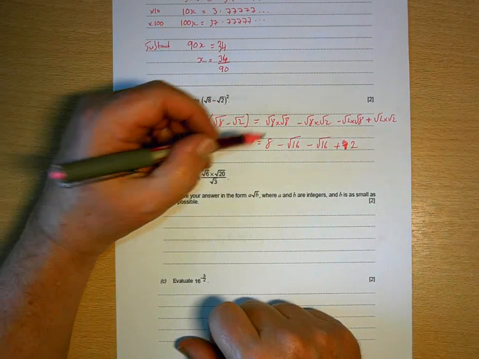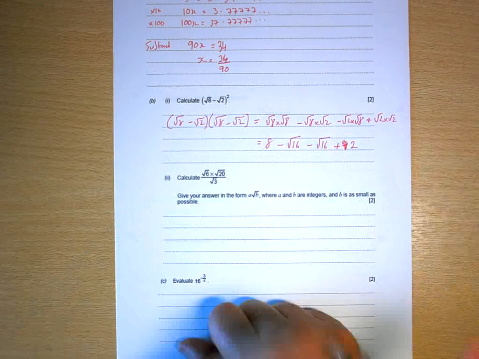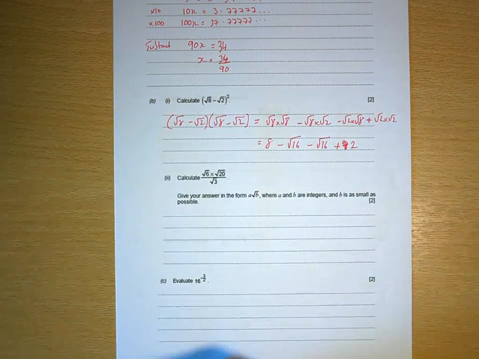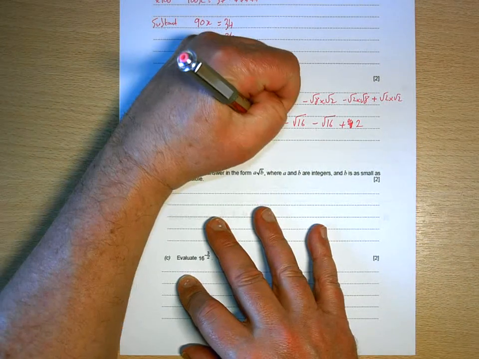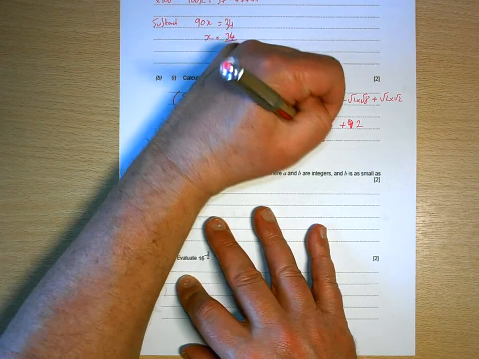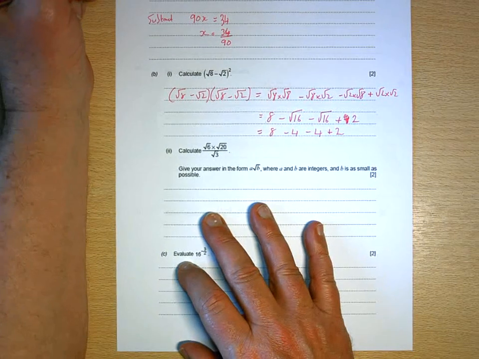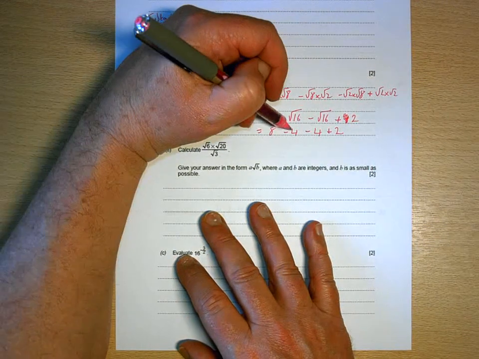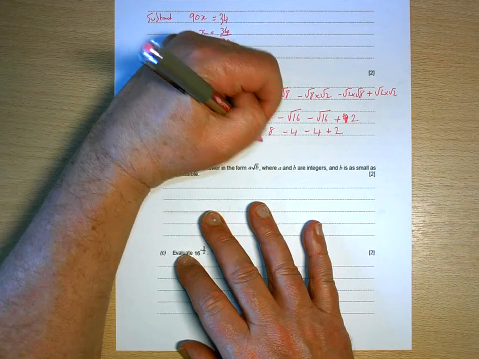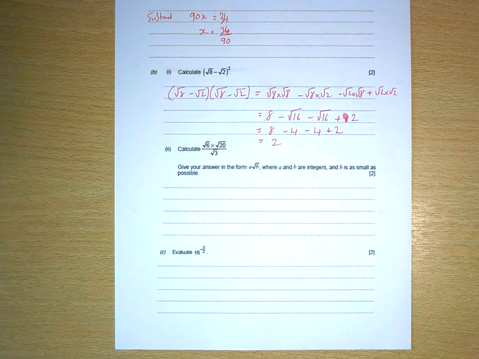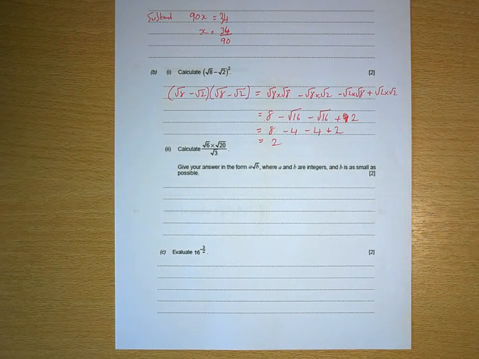So root 8 times root 8 is 8, root 2 times root 2 is 2. Square root of 16 is 4. So I get 8 take away 4 plus 2. 8 take away 4 is 4, take away 4 is 0, plus 2 is 2. So the square root of 8 times the square root of 2 all squared is 2.